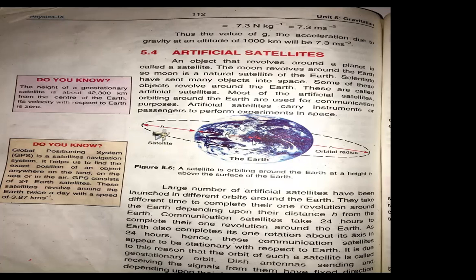Capital R is the radius of the Earth, and small r is the orbital radius of the satellite, and h is the height of the satellite away from the Earth. The satellite is orbiting around the Earth. This dotted line shows that the satellite is revolving around the Earth.